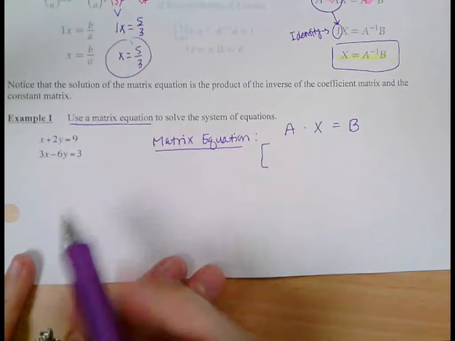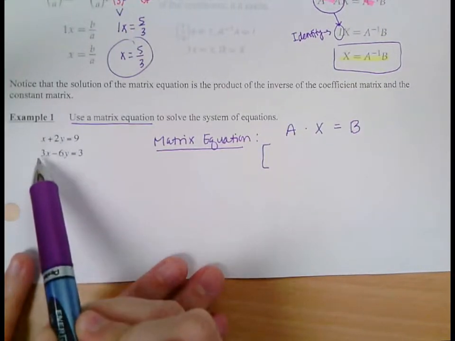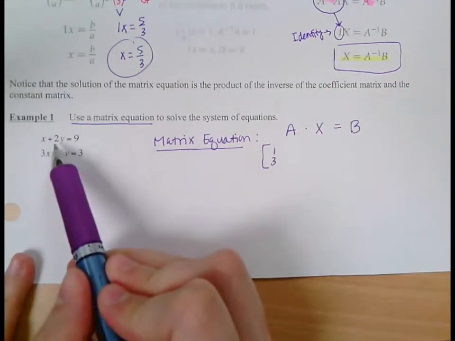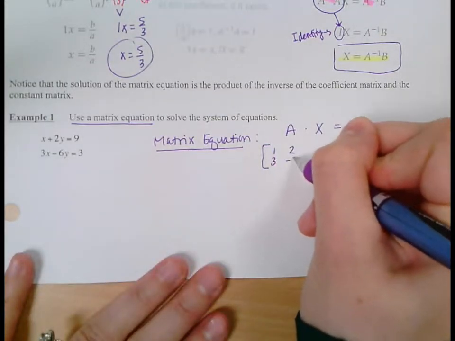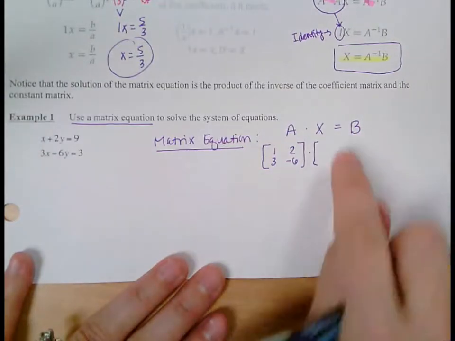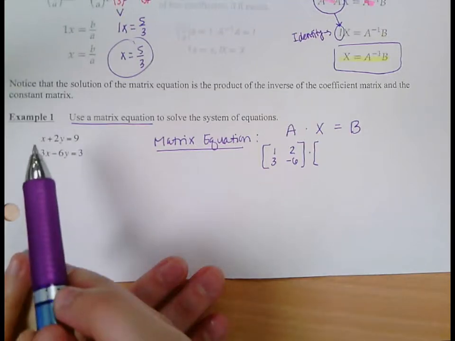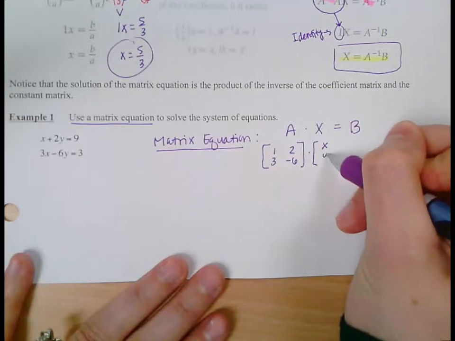And your matrix A is your coefficient matrix. So the first column should be the column of x coefficients, and that's 1 and 3. And then the second column is the column of y coefficients, 2 and -6, times the matrix x is your variable matrix. So since our two matrices are x and y, I'm going to have x over y.